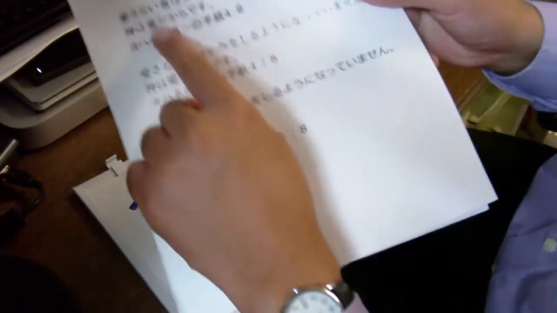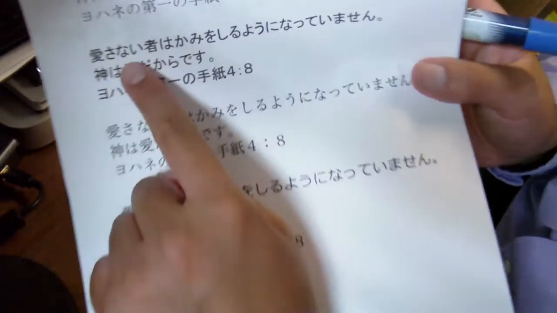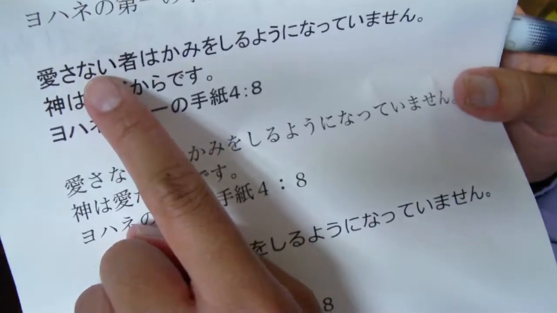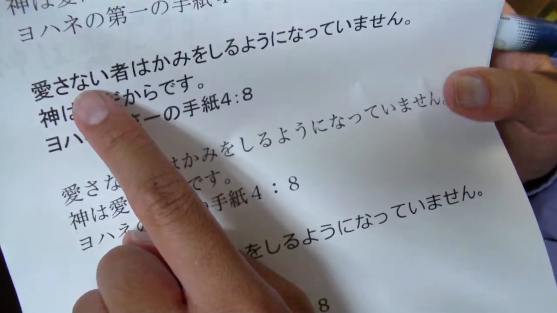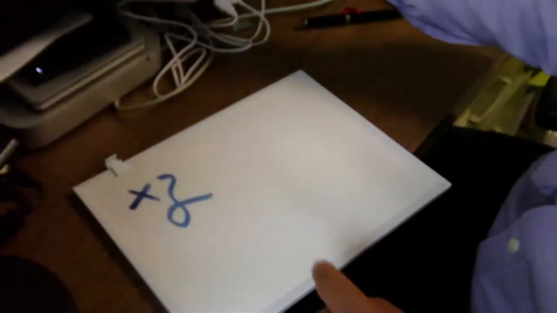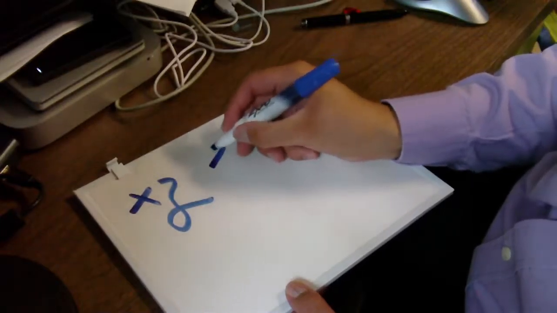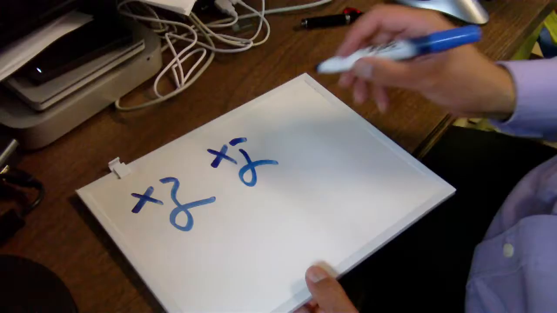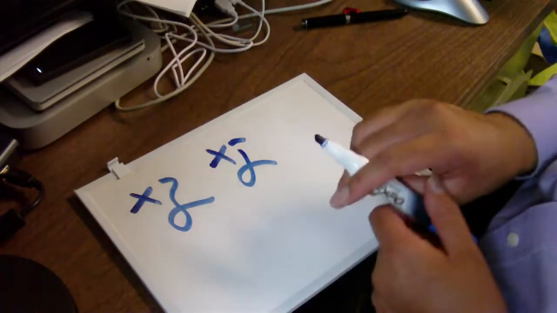But the more correct way to handwrite it would be as we see it in the Goshiku. Right here. 4 strokes, 5 strokes. 1, 2. 1, 2, 3, 4. Okay, separate it.